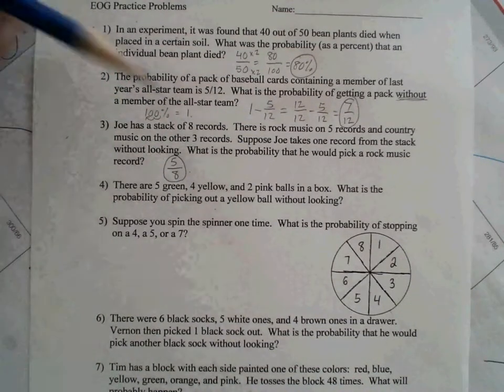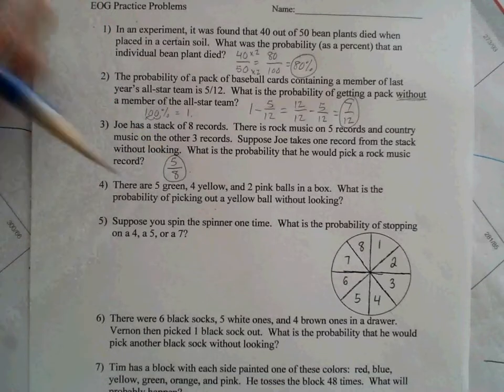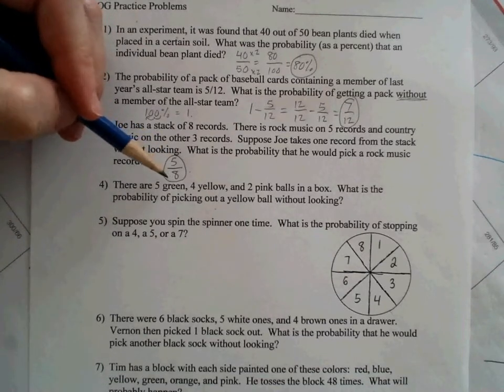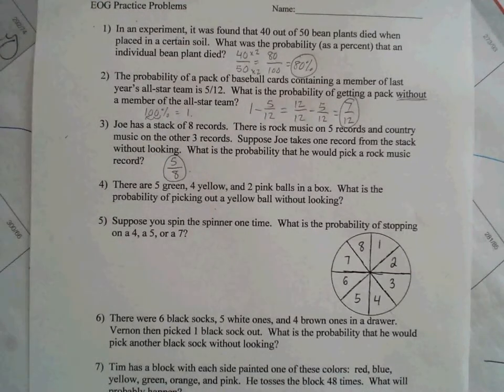Remember, when you're trying to find basic probability, you write that fraction as the number of favorable outcomes, in other words what you're looking for, as your numerator, and the number of total possible outcomes as your denominator. This time we had 5 rock records we're looking for, and a total of 8.